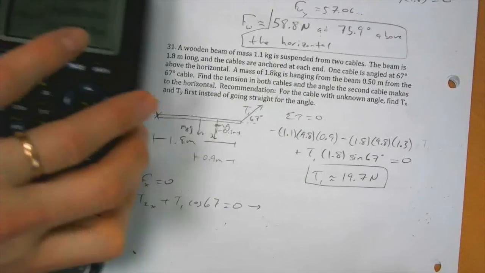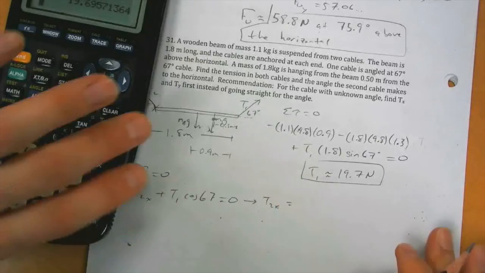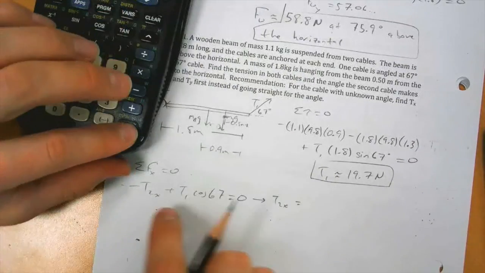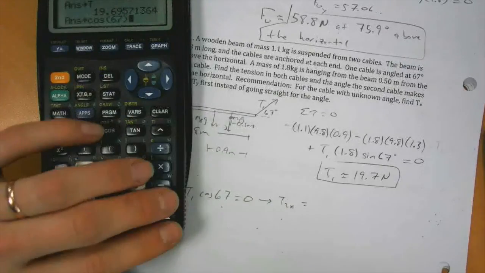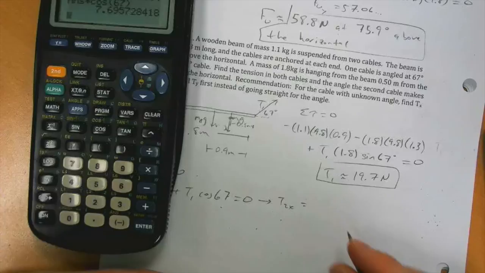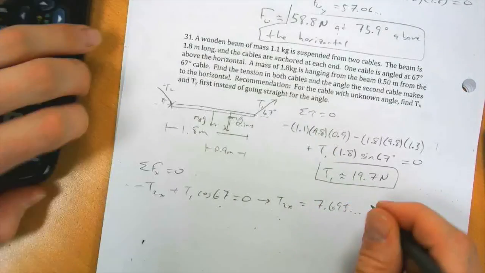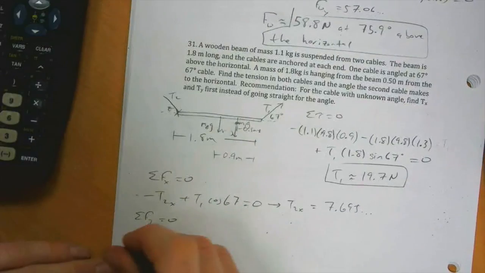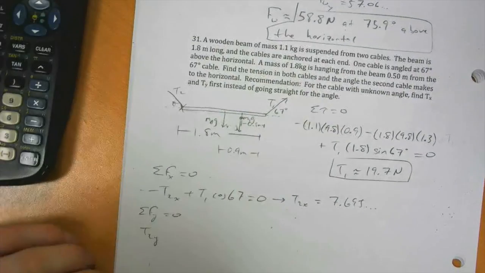Plugging in our stored value times cosine 67. When we isolate T2x, we move this over, which becomes negative, the negatives cancel out. So we get the x component of that, 7.695.